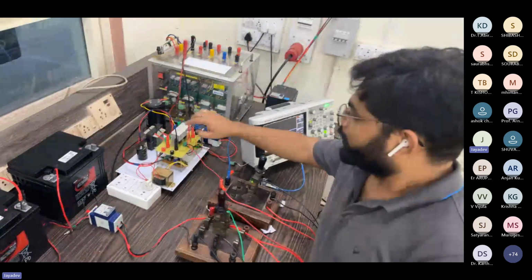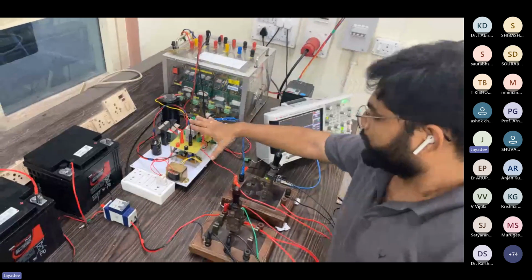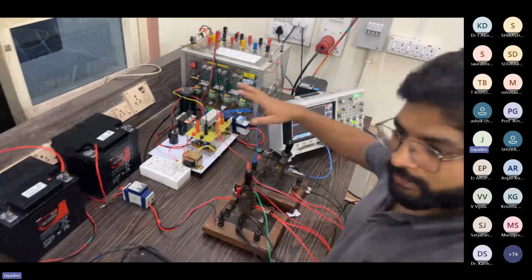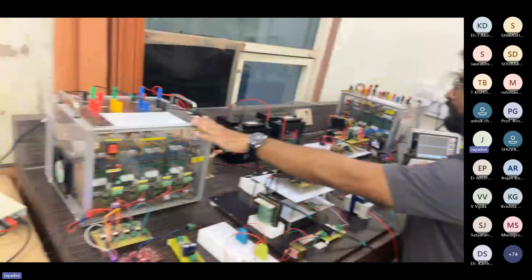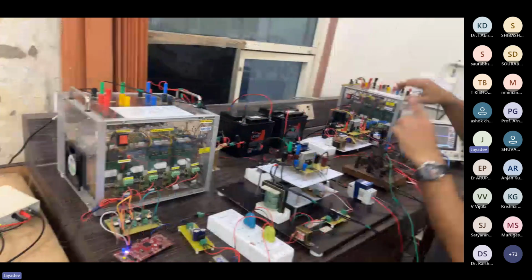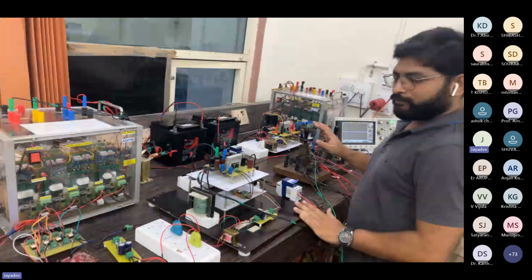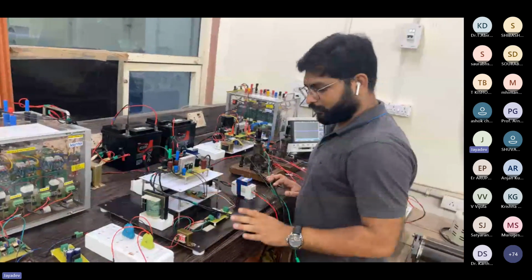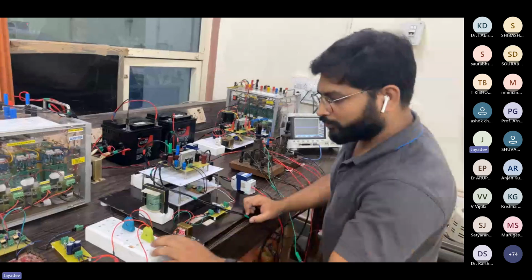From this buck converter, we'll maintain 50 volt. Then from the DAB battery side, we'll maintain the same 50 volt, and then we'll integrate. First, we'll maintain the SEPIC converter voltage at 50 volt.